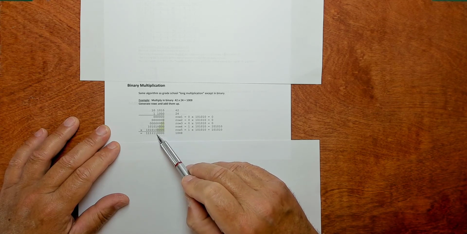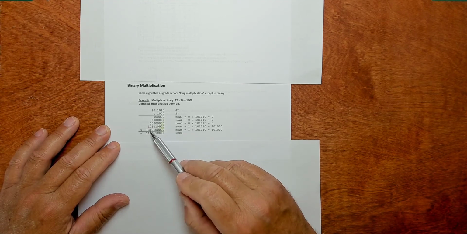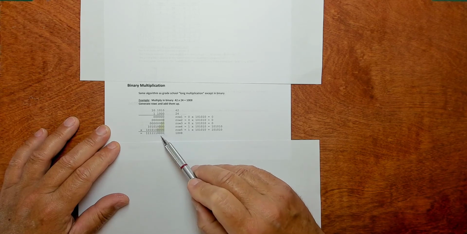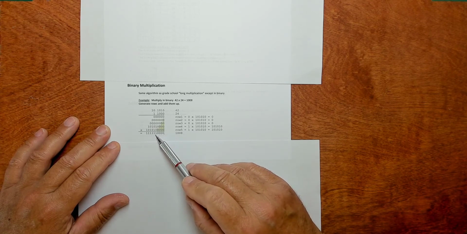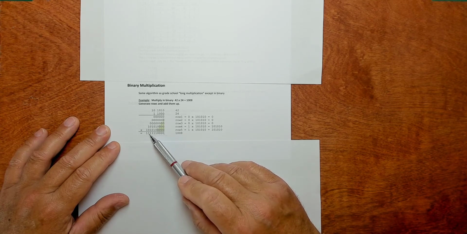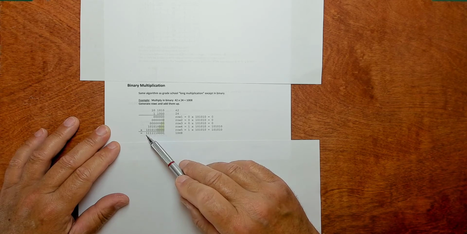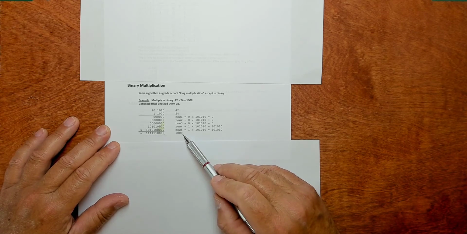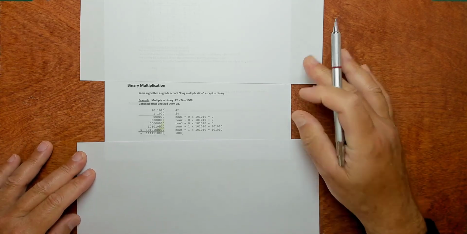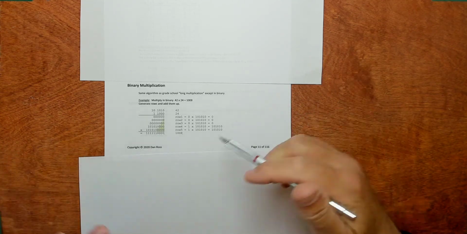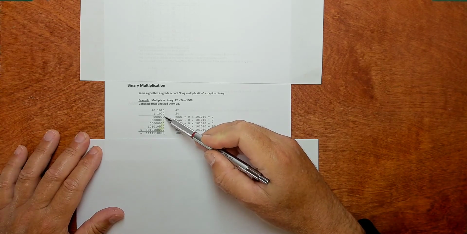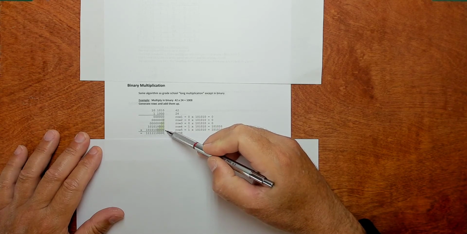And then you just add these up. Add up all these columns, and you get this thing, which, it turns out, is 1008. What is that? 1, 2, 4, 8, 16, plus 32, plus 64, plus 128, plus 256, plus 512 is 1008. Okay? It's binary multiplication. Okay, it takes a long time for humans. It takes a long time in hardware as well because you've got to add up all these rows.